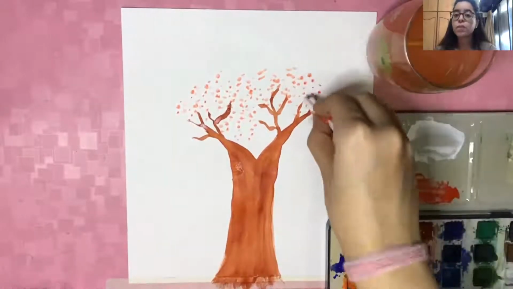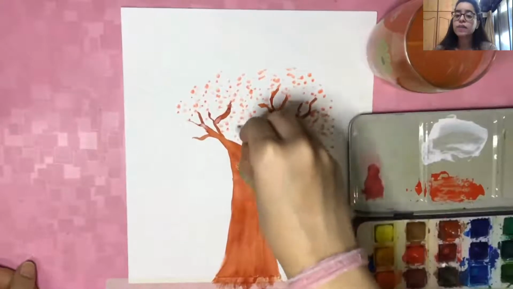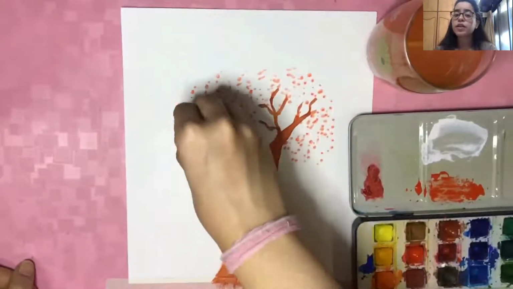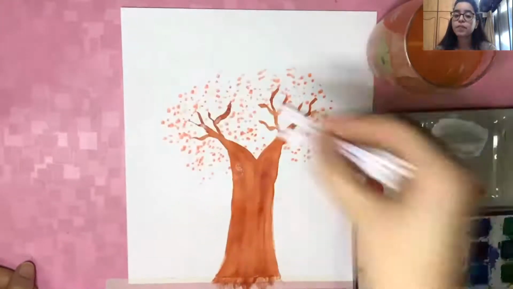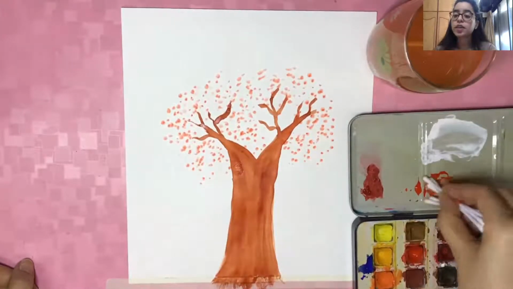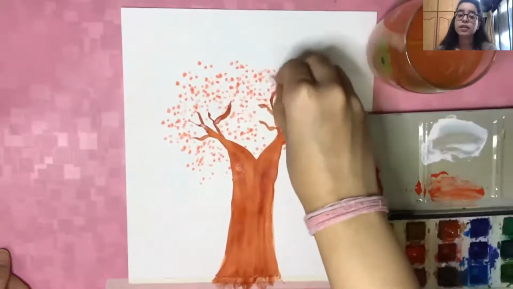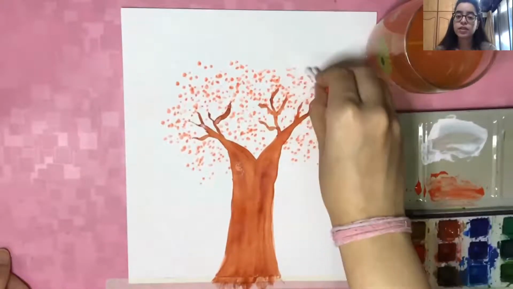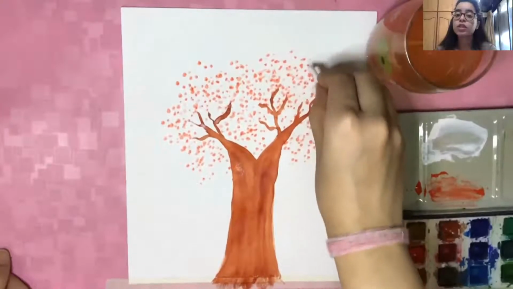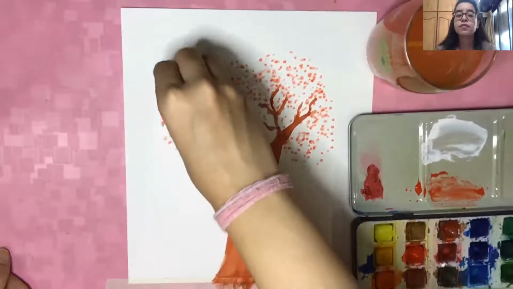Keep dipping it in the color if you feel the color is very light. Take a good amount of color in the Q-tips and start stamping around the tree, the trunk of the tree and the branches, nice and fresh.